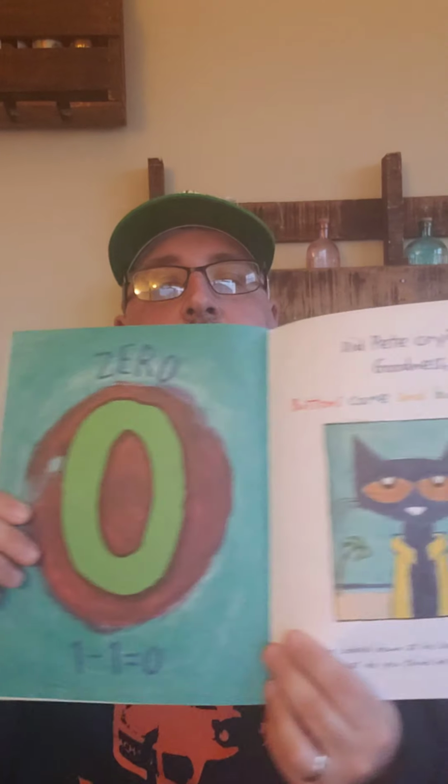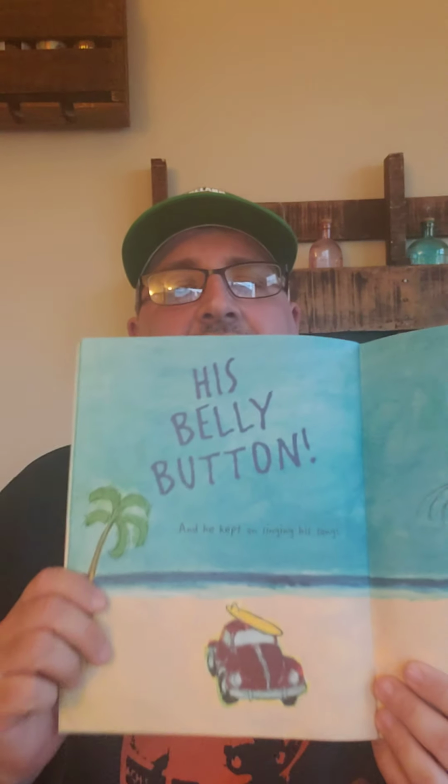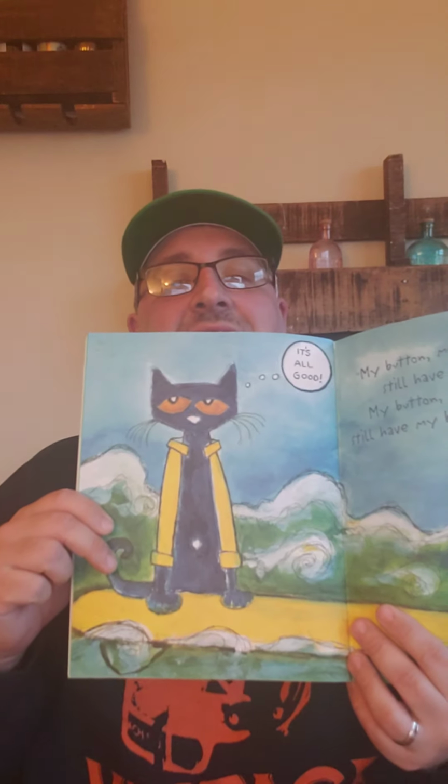Pete looked down at his buttonless shirt, and what do you think he saw? His belly button! And he kept on singing his song. It's all good. My button, still have my belly button. There's Pete's belly button right there.